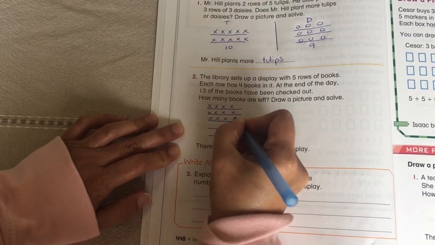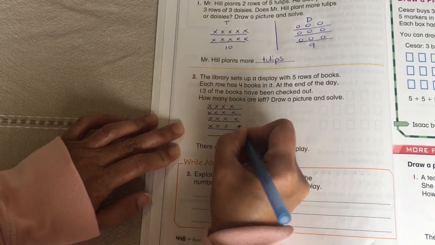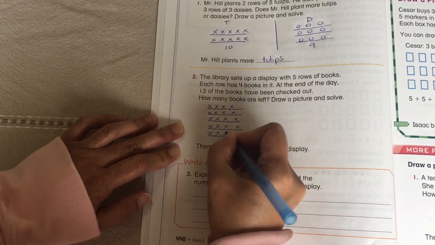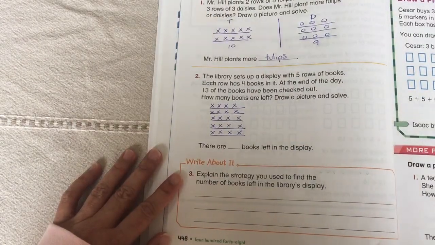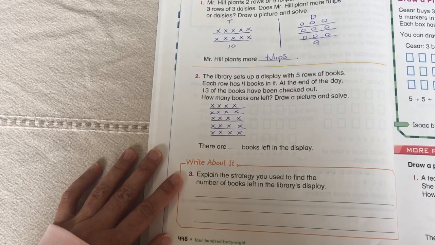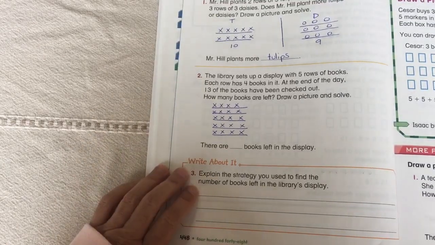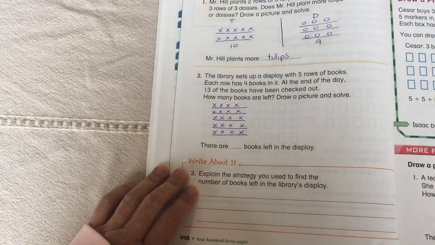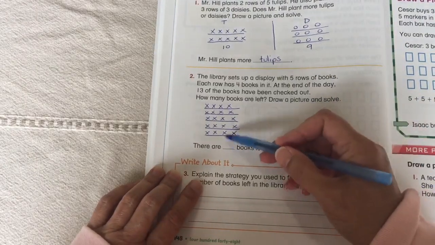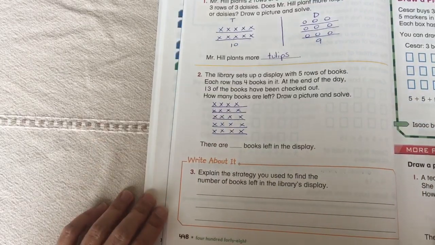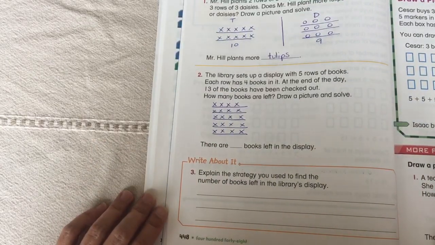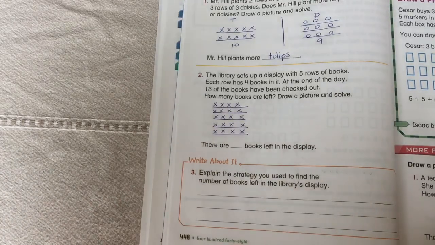This may take a little while. Feel free to pause the video and draw it in yourself. At the end of the day, 13 of the books have been checked out. How many books are left? There are several ways that I could solve this. Personally, I think the easiest way would just be to cross out 13 X's, and then I could see how much is left. But since you're getting better at your math and subtraction, we could do it another way as well. I'm going to do it the other way.